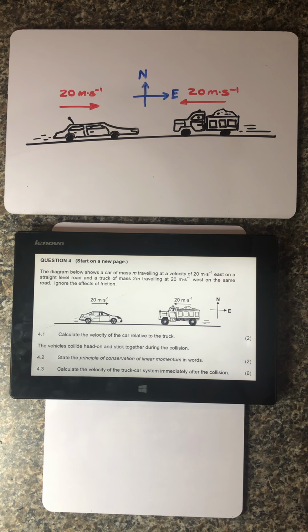Without any waste of time, ladies and gentlemen, let's now have a look at our first question. The question says, calculate the velocity of the car relative to the truck. And this question is allocated 2 marks.